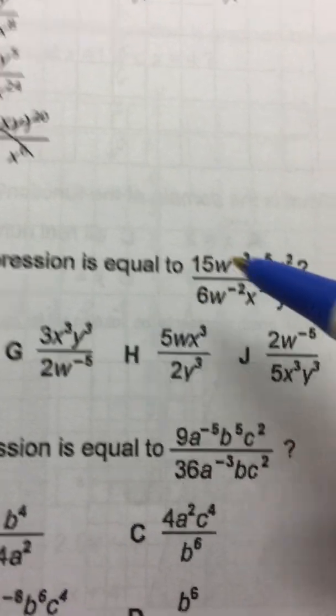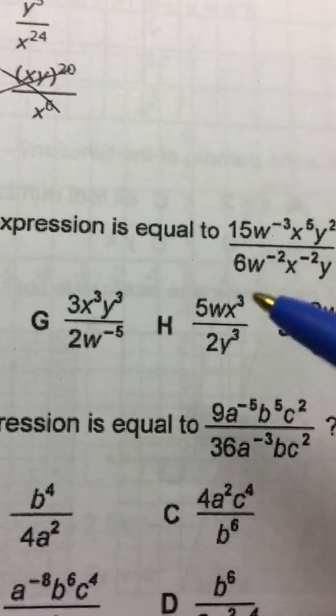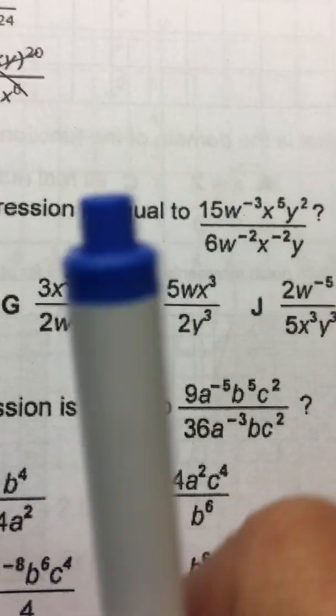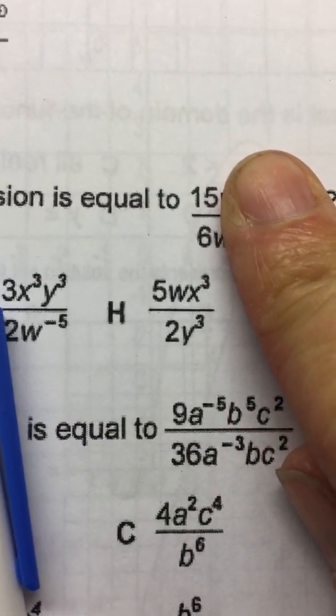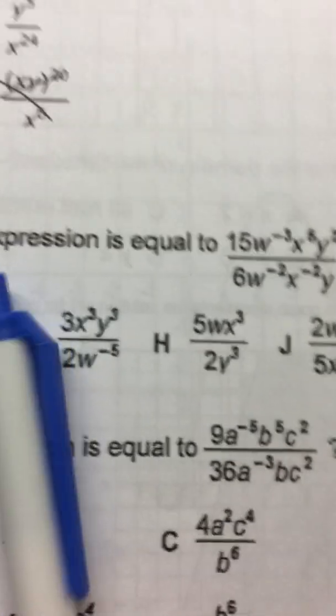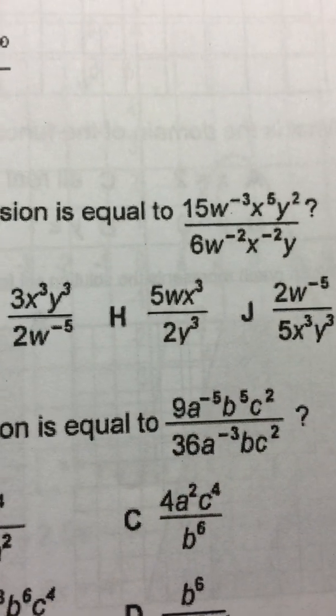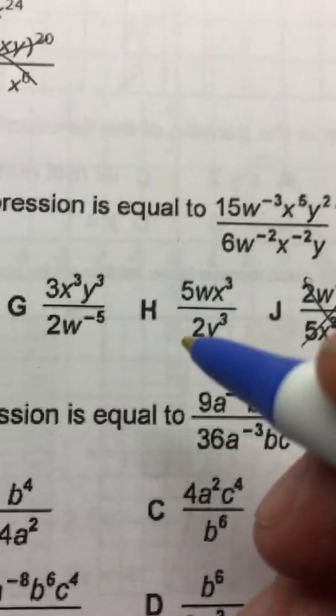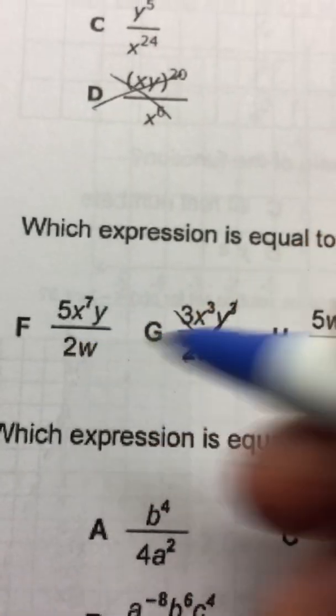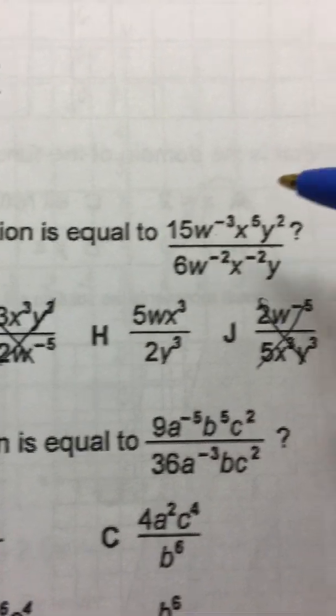Which expression is equal to this? So again, we're simplifying, and again, I've got too many variables over here to just put y equals in front of it. Start with the coefficients only. Ignore all the variables and just put 15/6 in the calculator. When you put 15/6 in the calculator, that reduces down to 5/2. So it is not this answer. It's not this answer. I've got 2 possibilities with 5/2. Pick one letter.